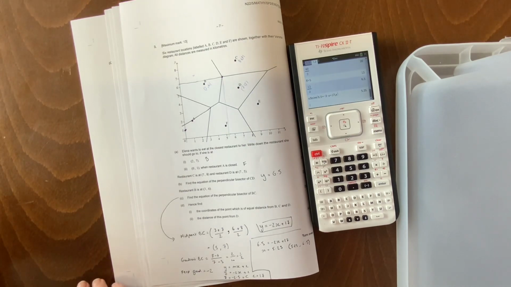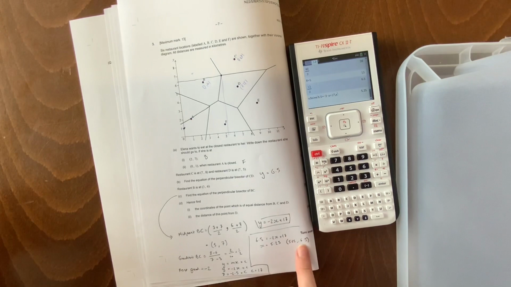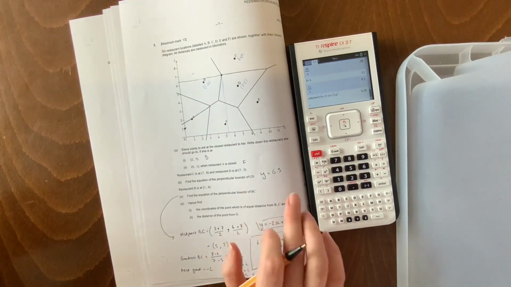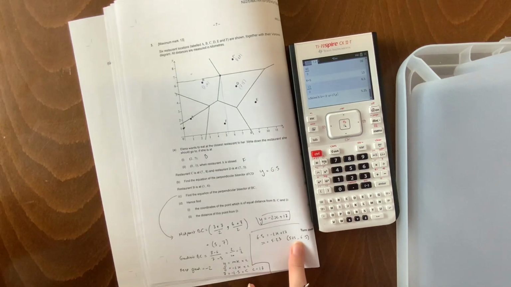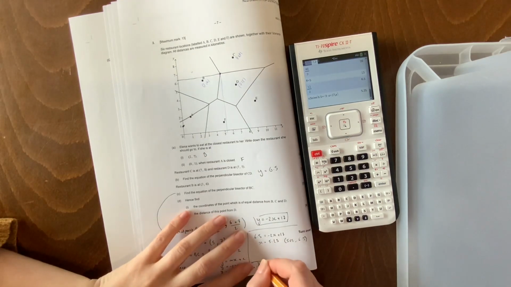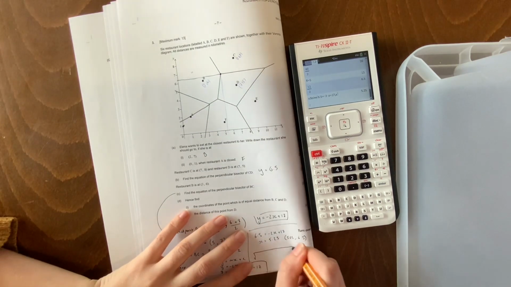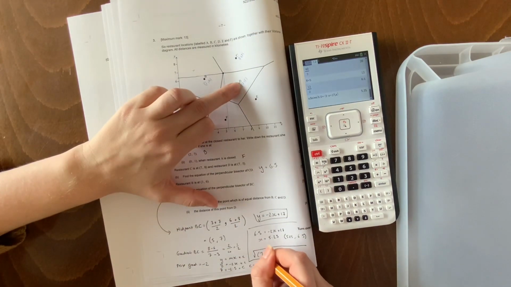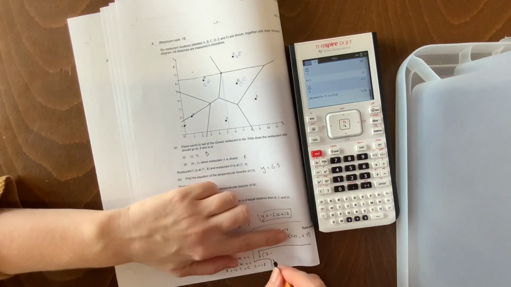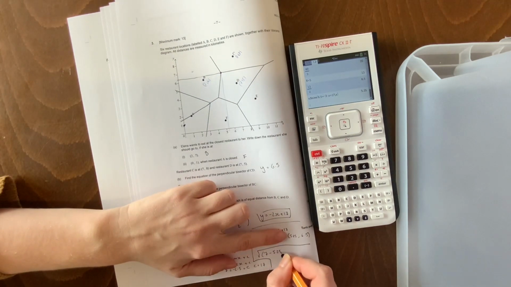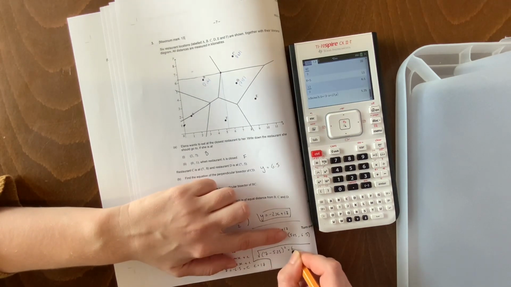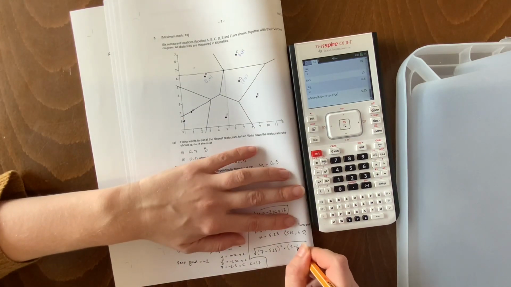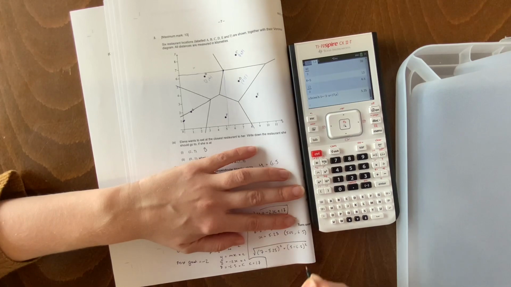And then it asks us to find the distance of that point from point D. So I've got the coordinates of point D, they're 7, 5. I've got these coordinates here, so I just need to use the distance formula, which is the square root of x1, which is 7, minus x2, which is 5.25 squared, plus 5 minus 6.5 squared.